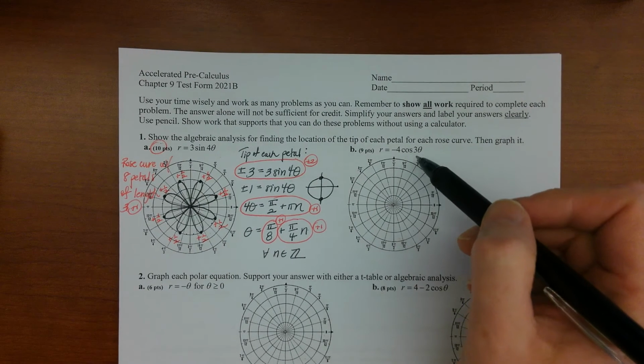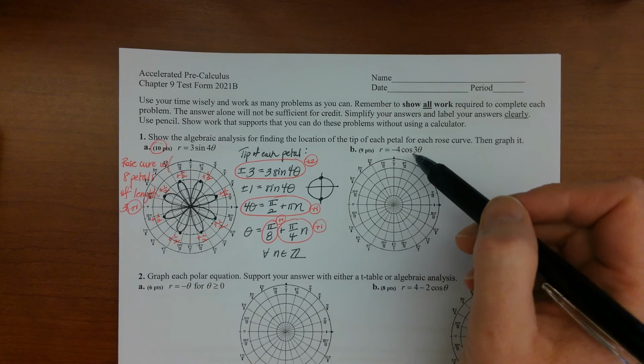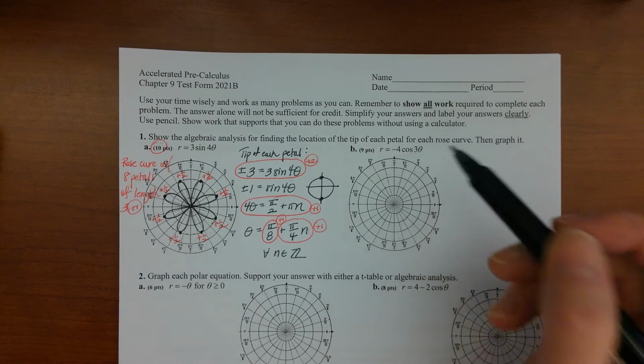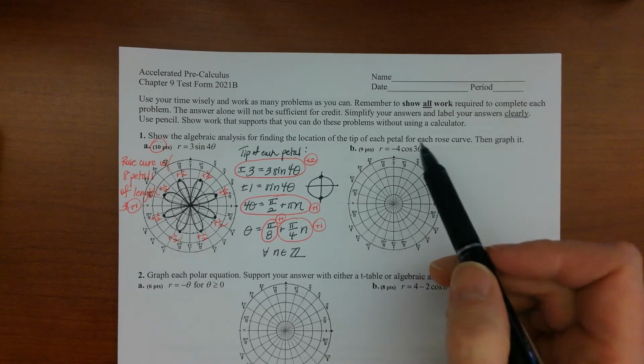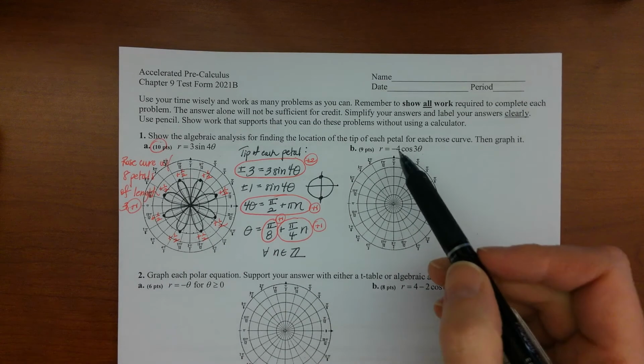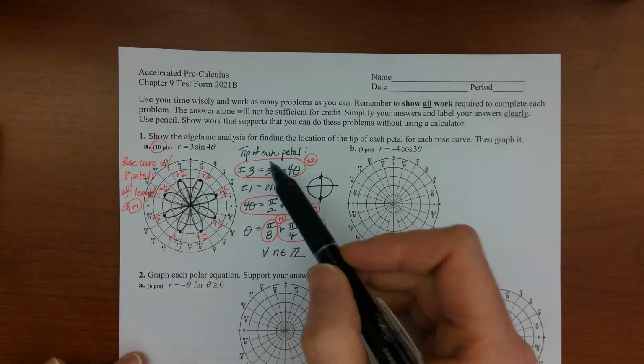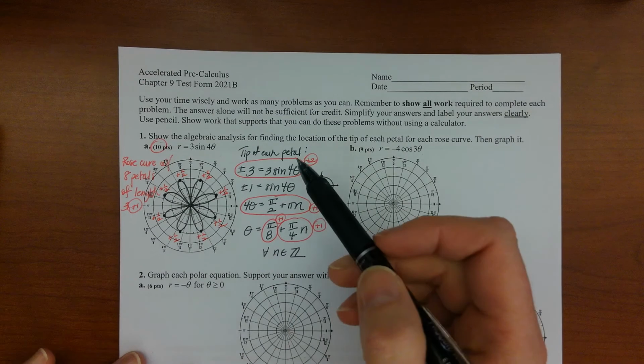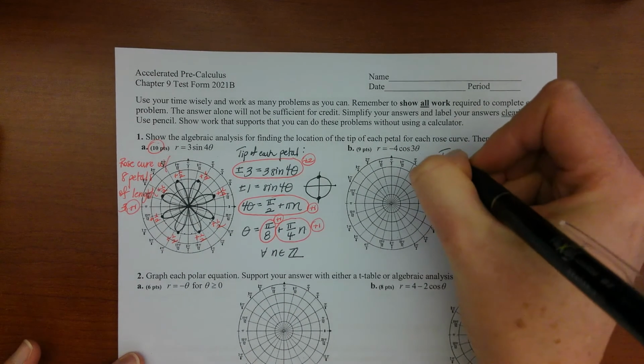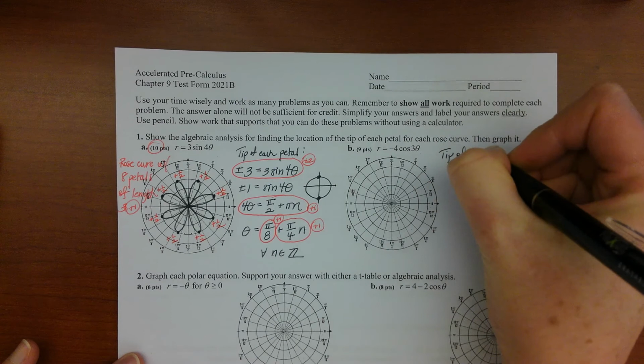This one we're expecting 3 petals, so you will only get tips of petals from the same tips of petals, whether you put a positive 4 in or a negative 4 in. That's how it's different than the even ones. So there were 2 ways to set this up.